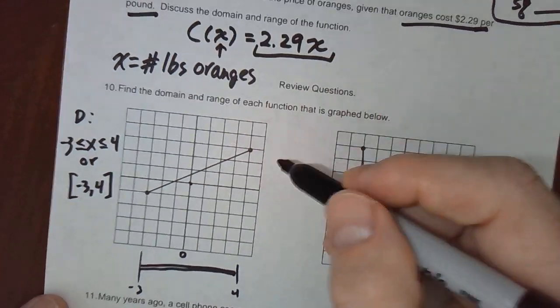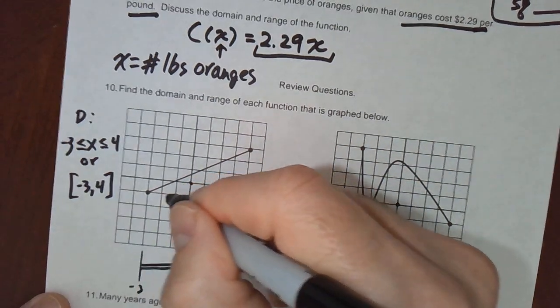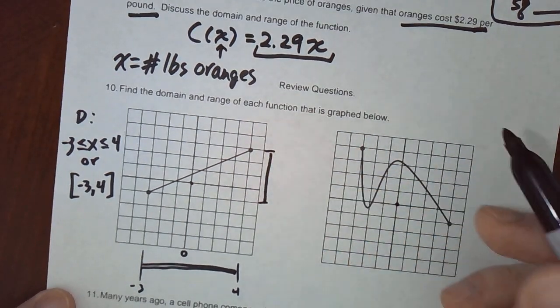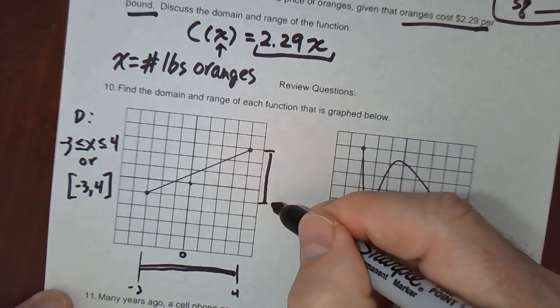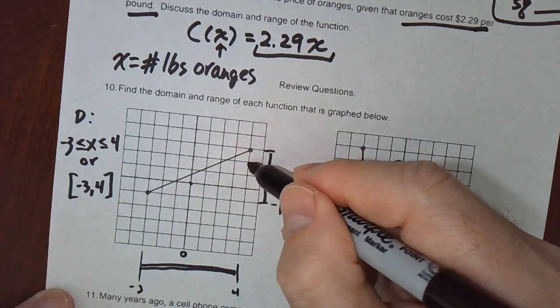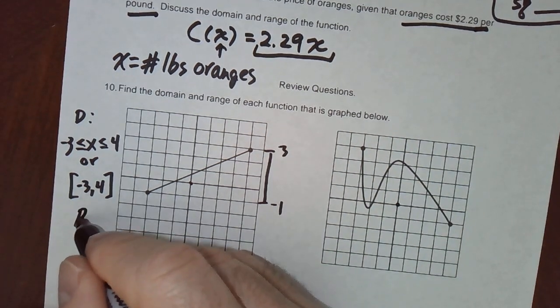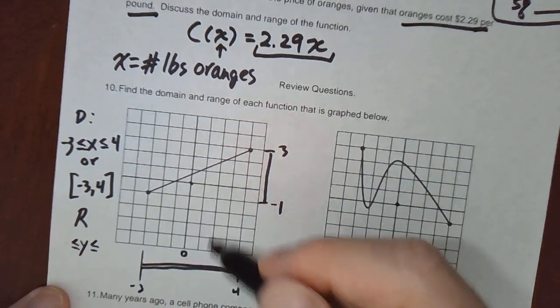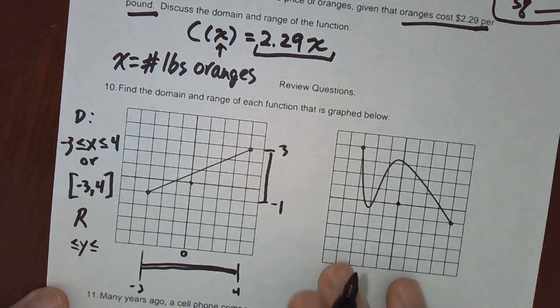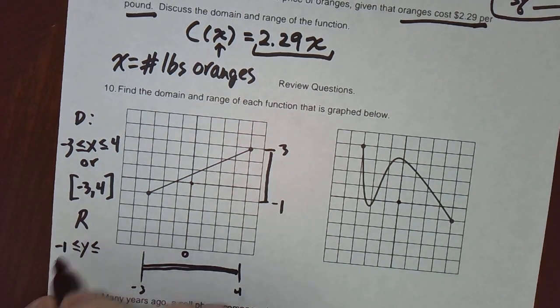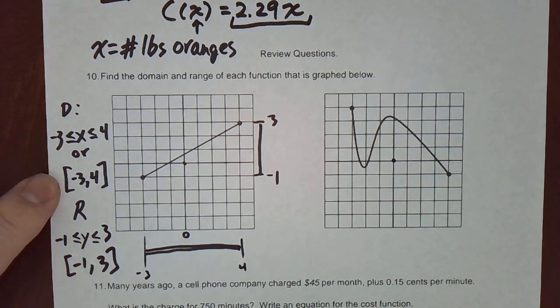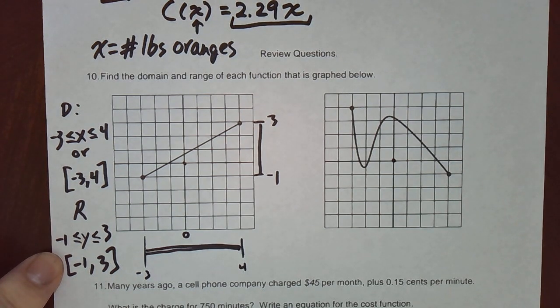Well, the range is going to be the lowest height right here to the highest height of the function. This would be the range. So the height of this lowest point is -1. The height of the highest point is 1, 2, 3. So we could say that the range is all of the y values. Sometimes we use y for the height of the function, and x is the left or right. So it would go from -1 height up to a height of 3, or -1, 3 in square brackets. Here's the domain. Here's the range.